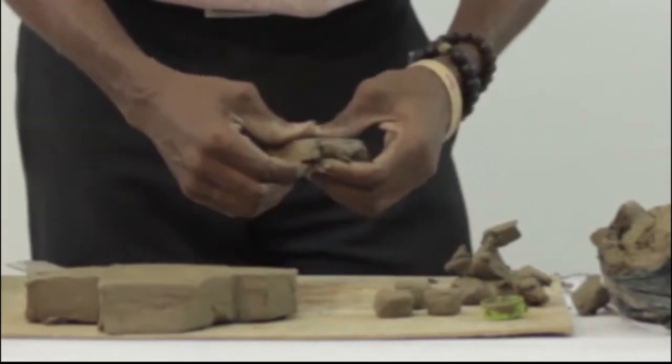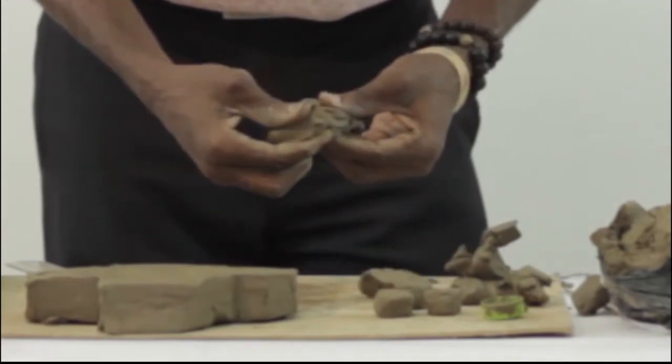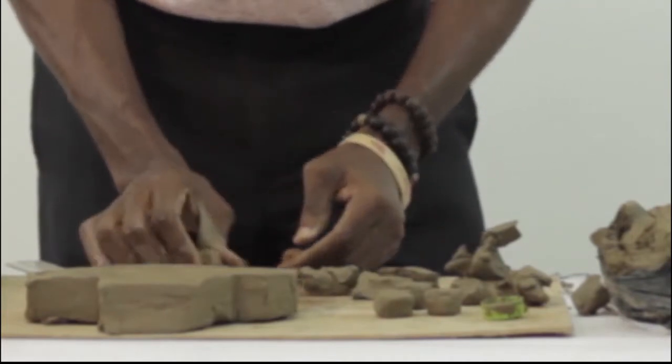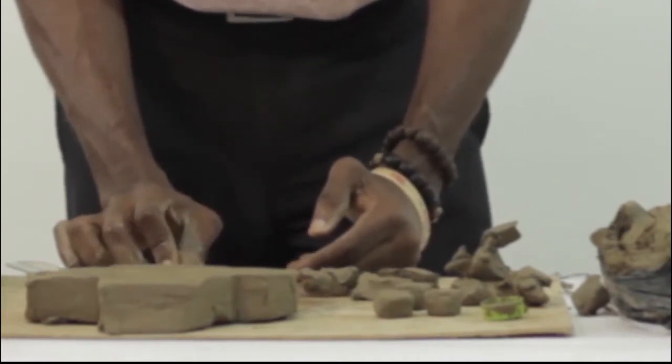Last but not the least, my last tire also comes out.